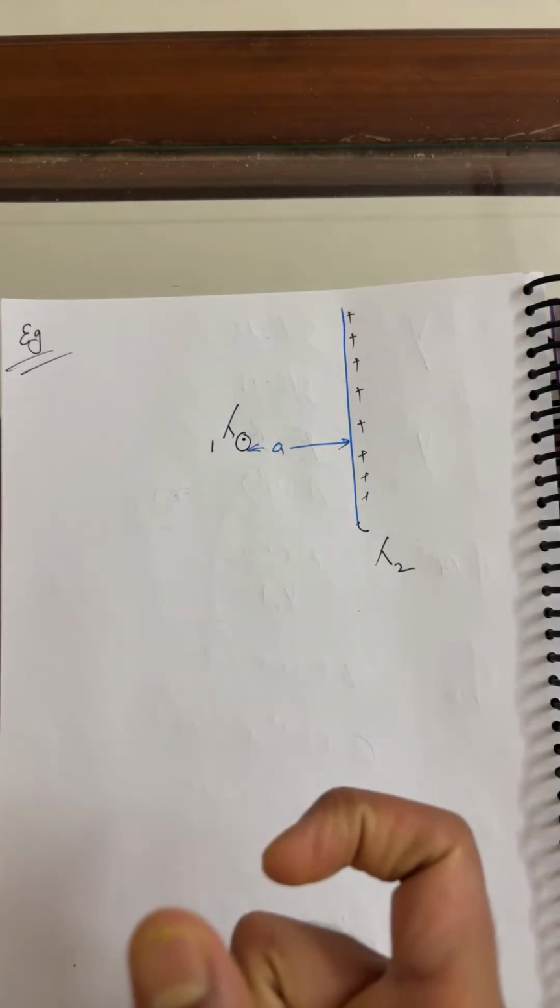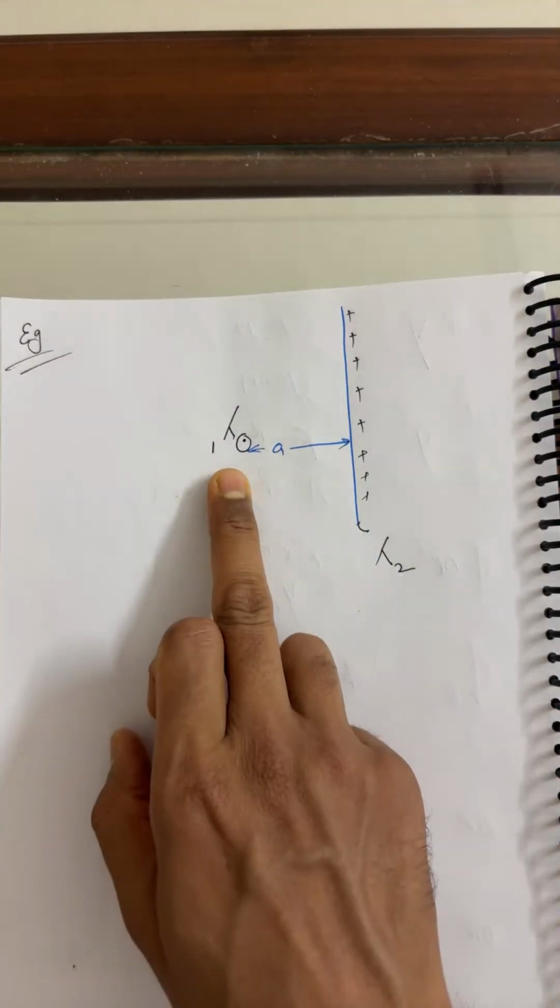Basically, what we wish to find here is the force of interaction between the rods. We have two charged rods: one has charge density lambda one, another has lambda two.